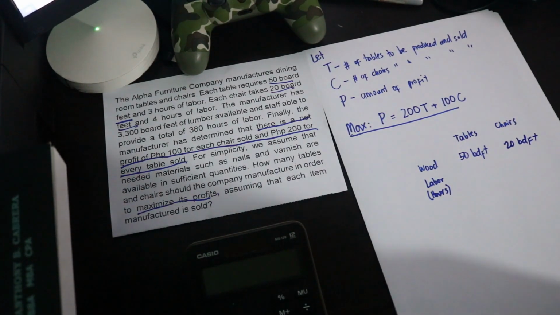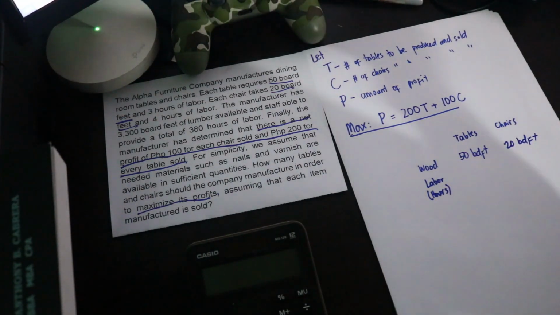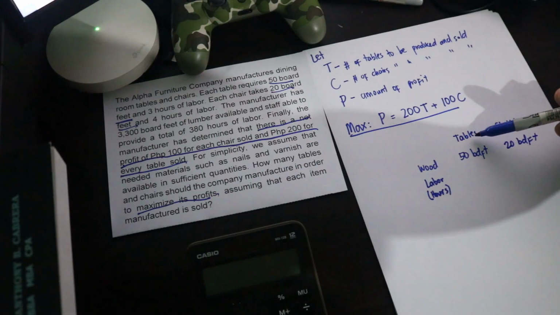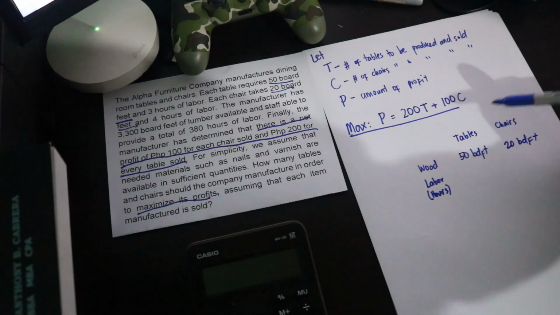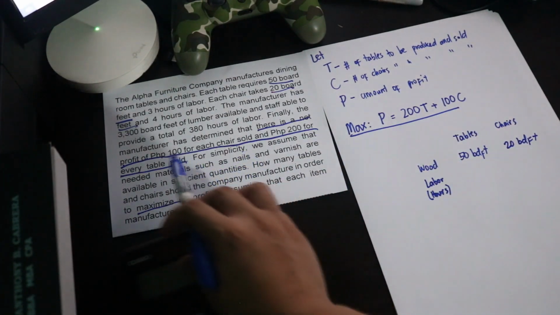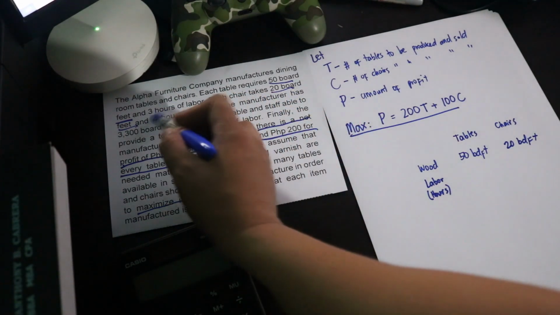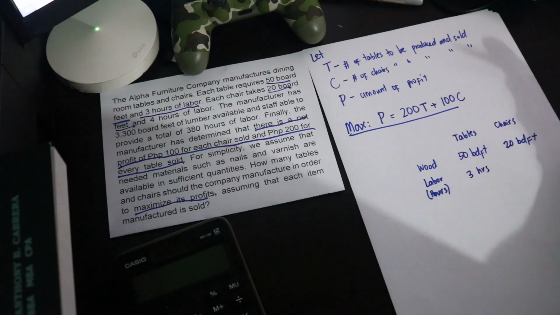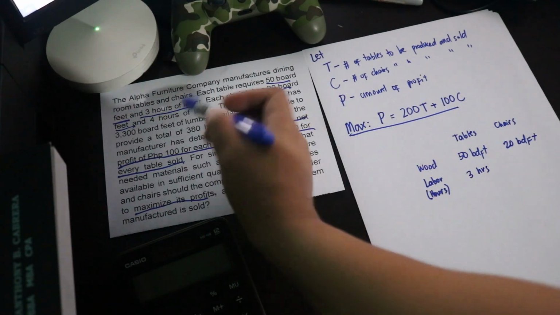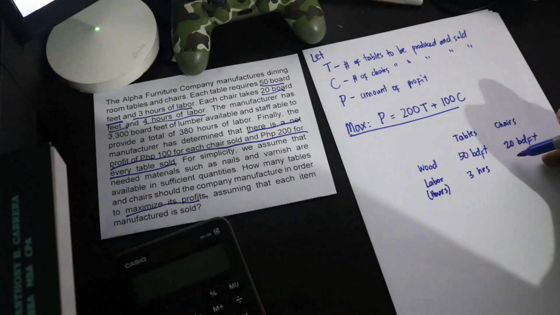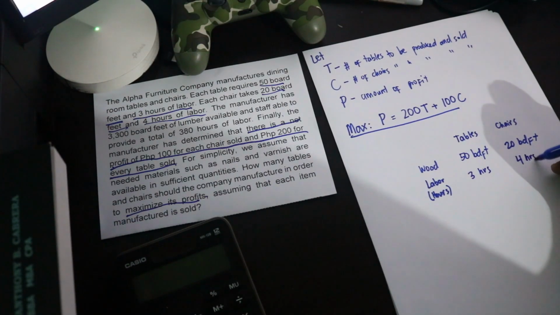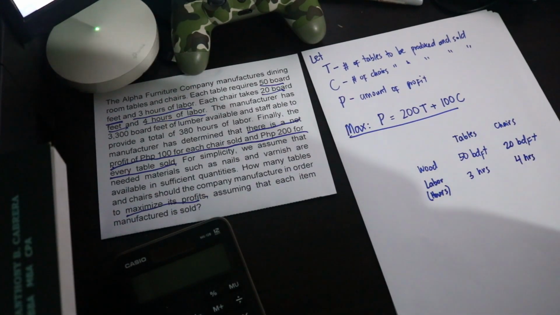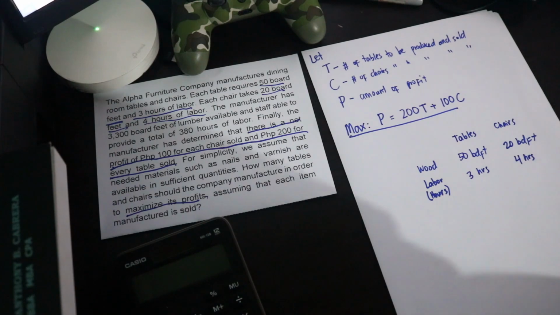How about for labor? How long does it take for a table to complete? According to this problem, it needs 3 hours of labor. And for chairs, 4 hours. Maybe because the chairs have more intricate designs than the tables, that's why it would need more hours.